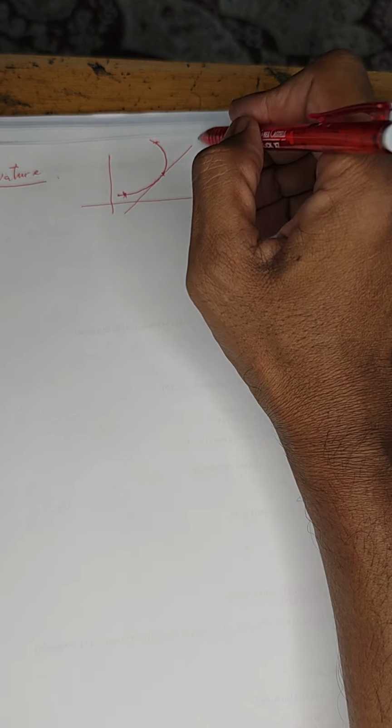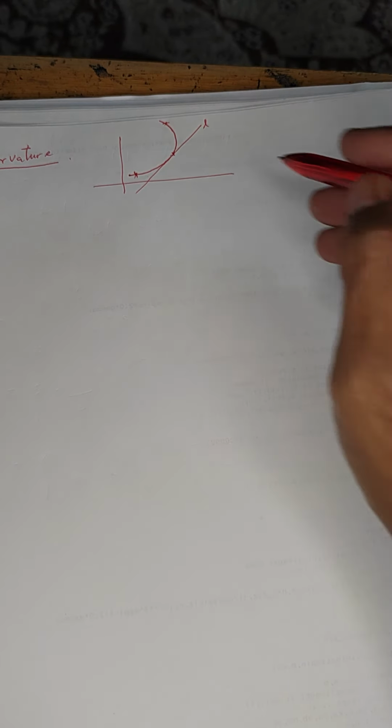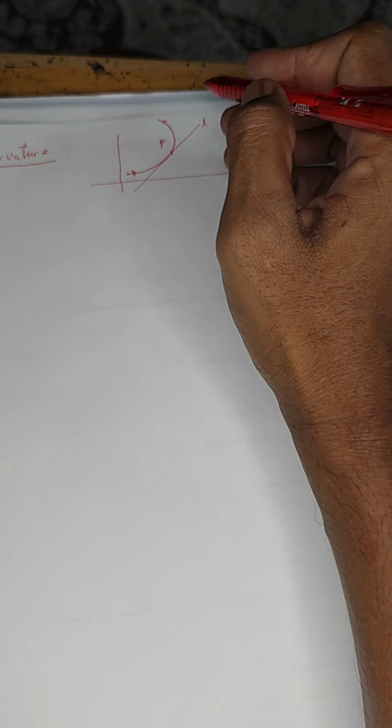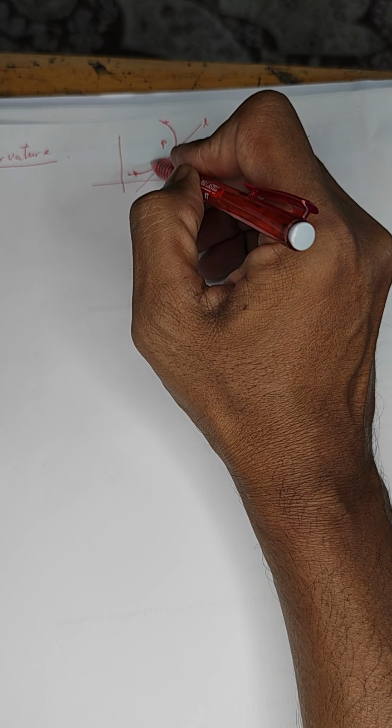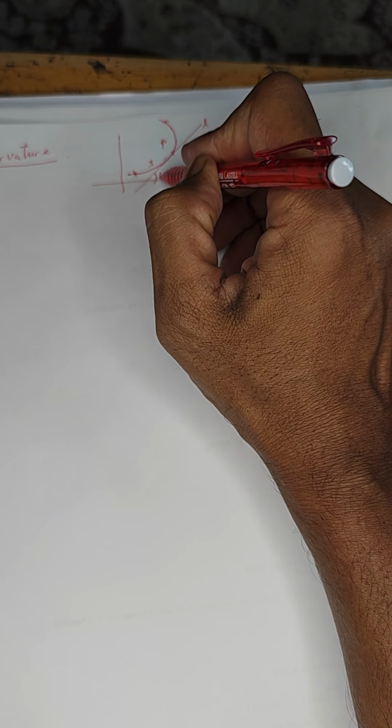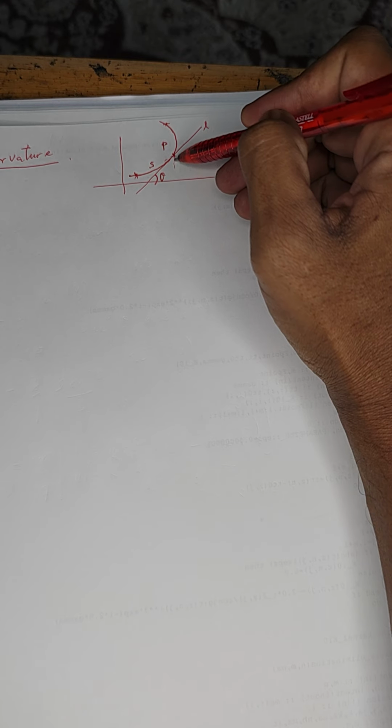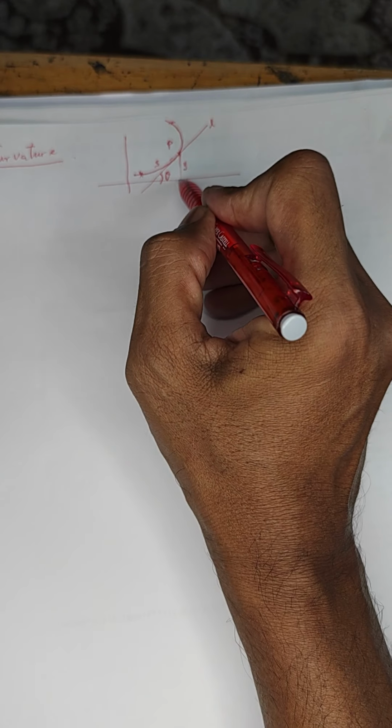Let's consider this as a line L, and at this point we call it a point P. Then we take this angle as theta, and this as y, and this as x.